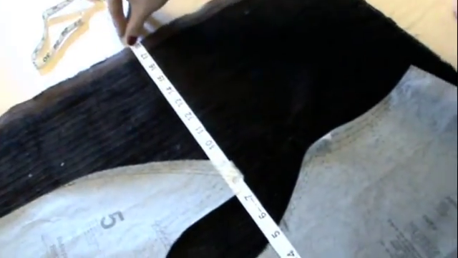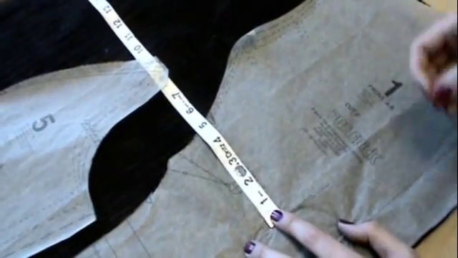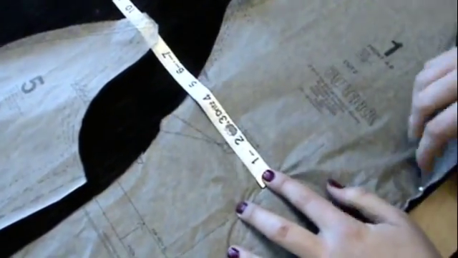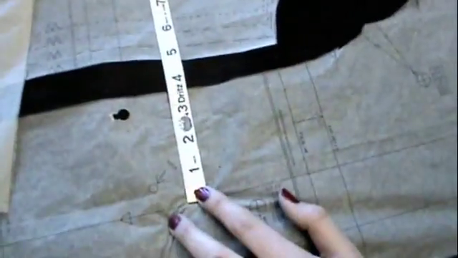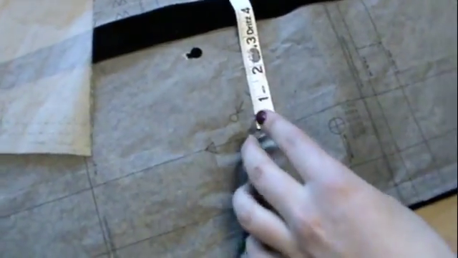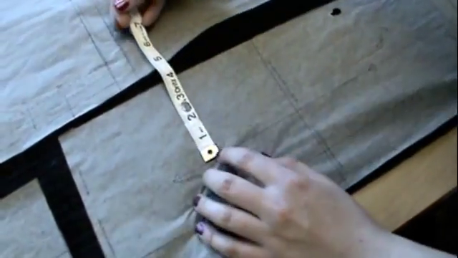The grain line is one of the most important parts of pattern layout. To determine grain line, you will take a measuring tape and evenly measure from the grain line to the selvage edge. It's important to measure in multiple spots along the line to ensure even placement.